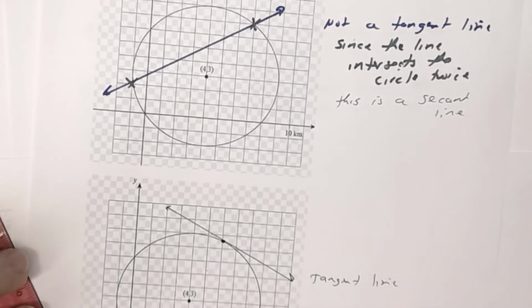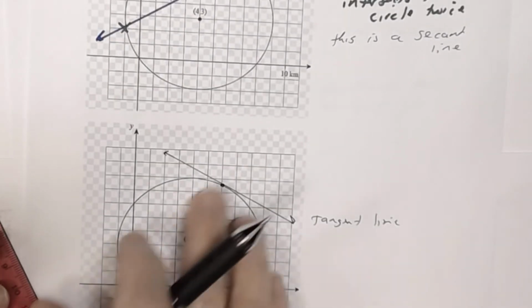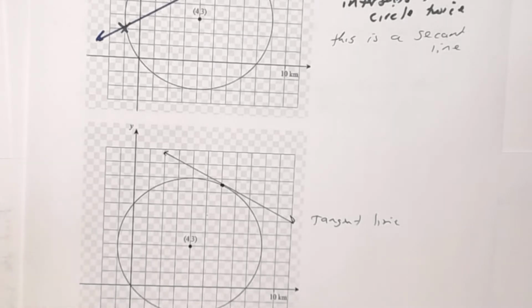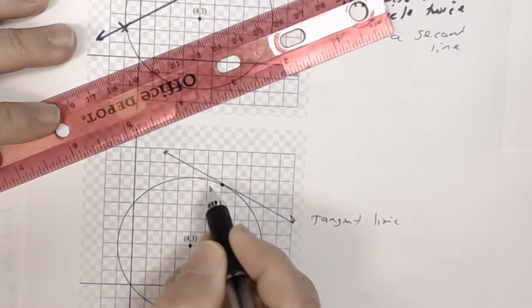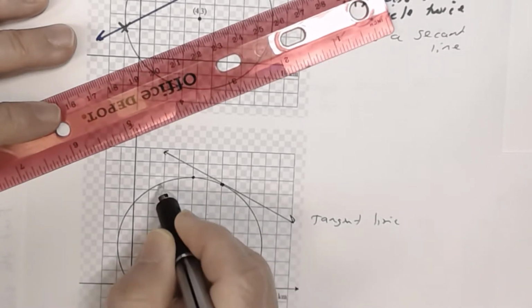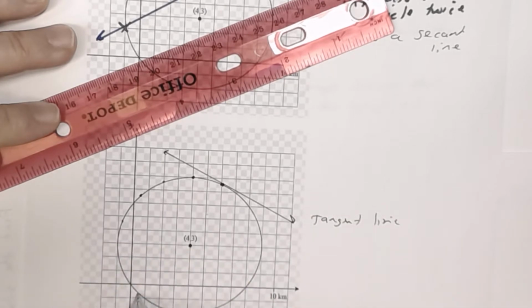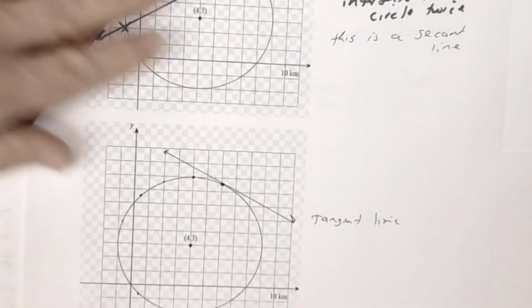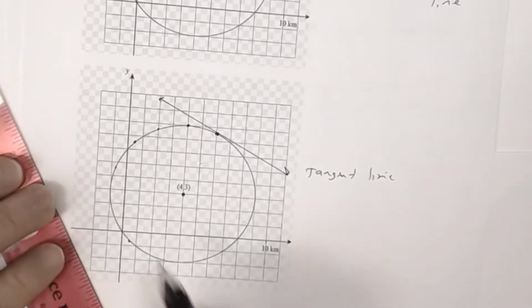So how many tangent lines does this circle have? Well, this circle has an infinite number of tangent lines. Remember, there's an infinite number of points on a circle, so you can pick any point on the circle and draw a line tangent to it. For example, see this point right here?